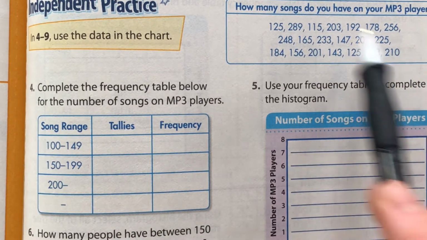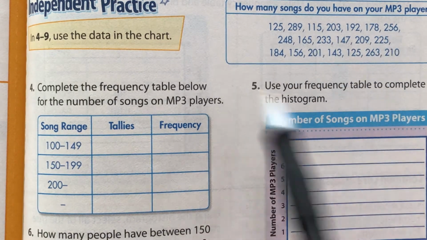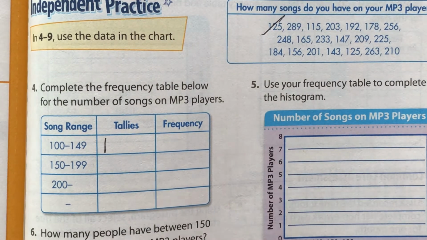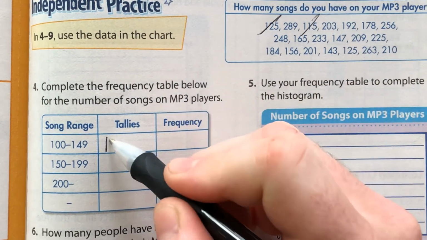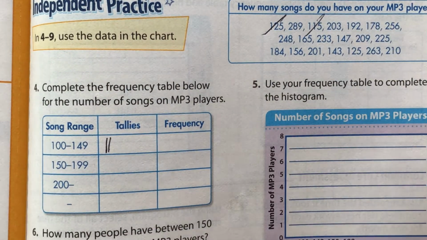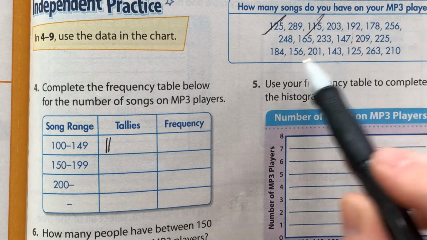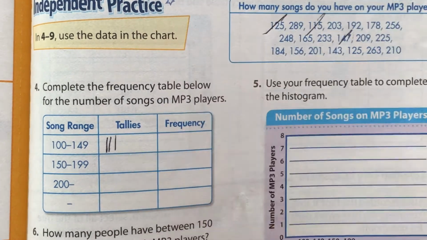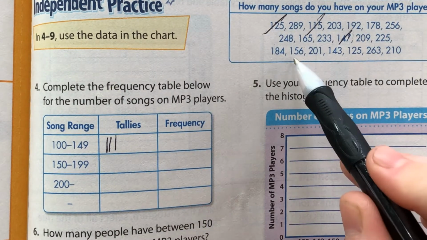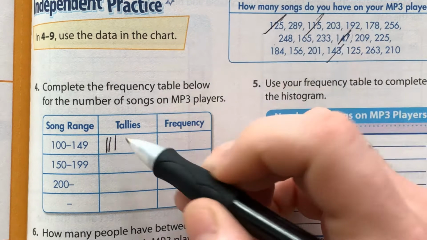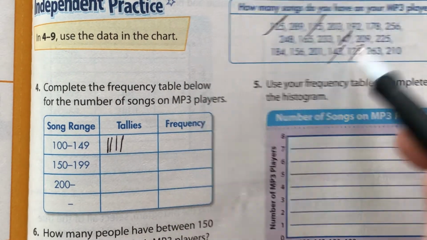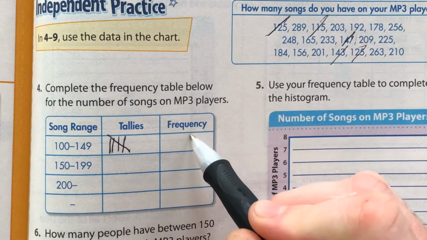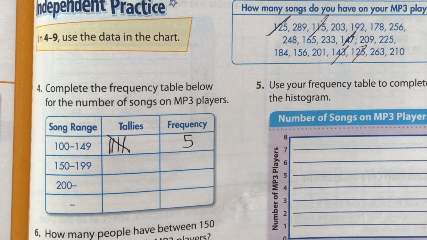So which numbers fall between that frequency? Well, I see 125. I'm going to cross it off. I'll make a tally of 1. I see 115, another tally. I see not 192, not 178, not that. I see 147, a third tally. Nope. 143, a fourth tally. 125, a fifth tally, and that's it. So 5 people. So the frequency is 5.